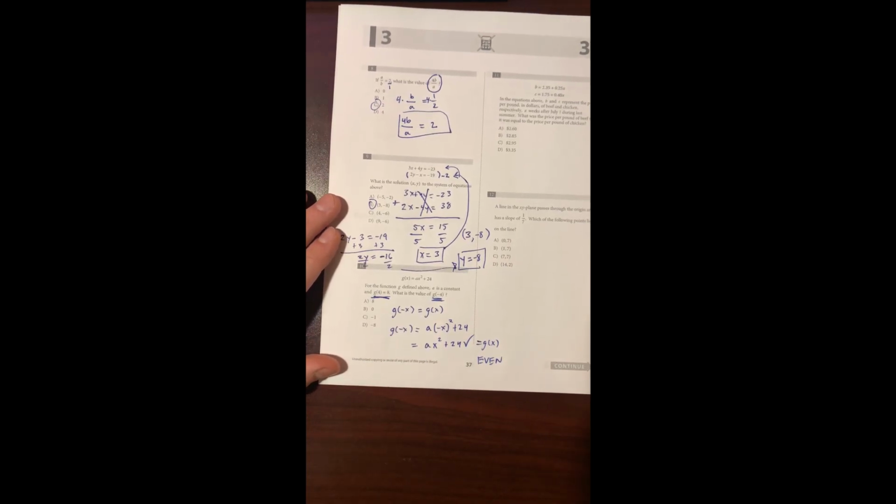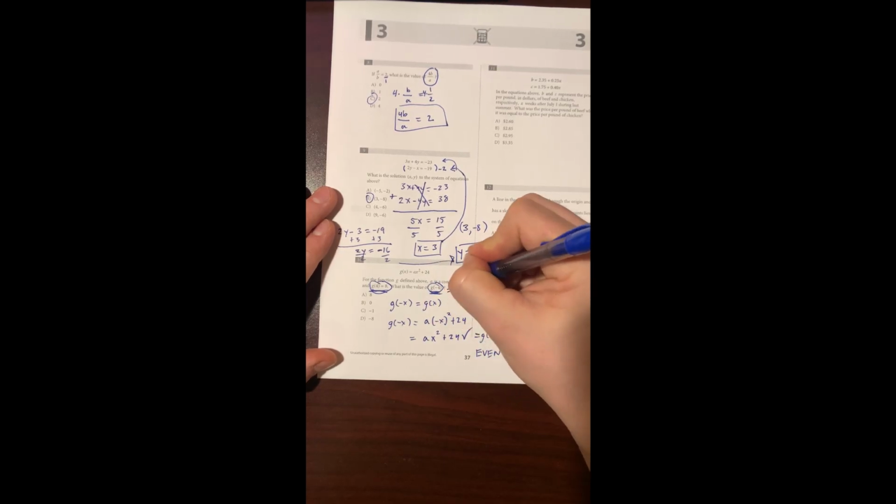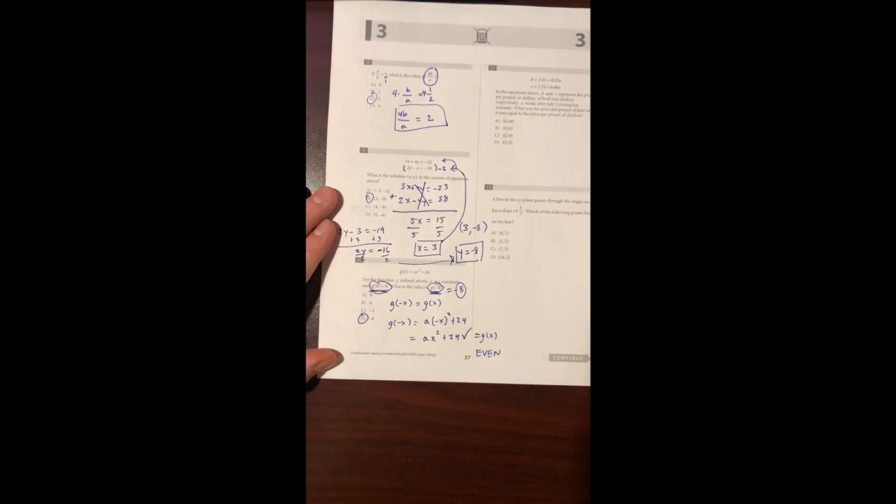And the nice thing about even functions is that they're symmetric across the y-axis. So g of 4 is equal to 8. g of negative 4 is also 8. D.